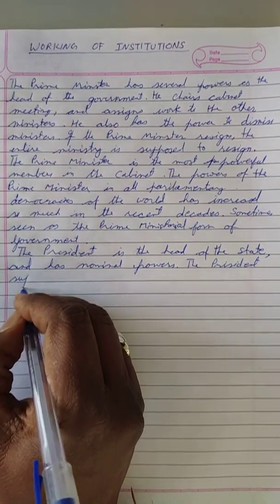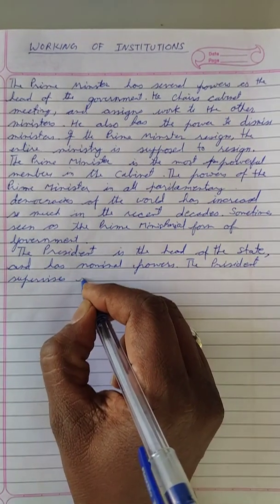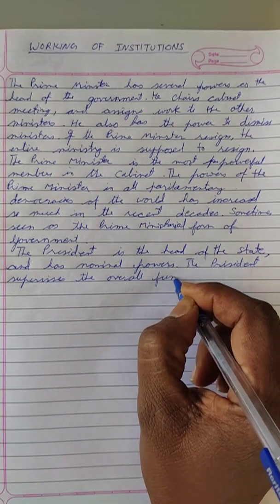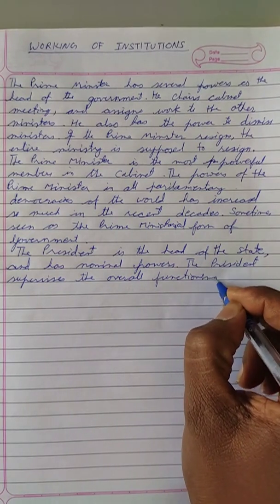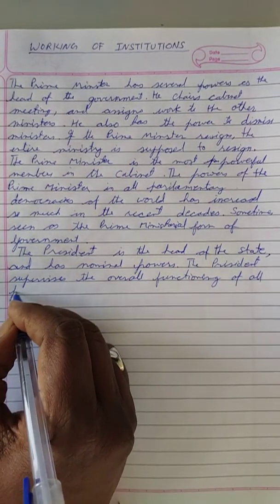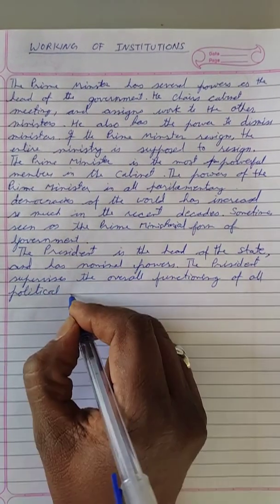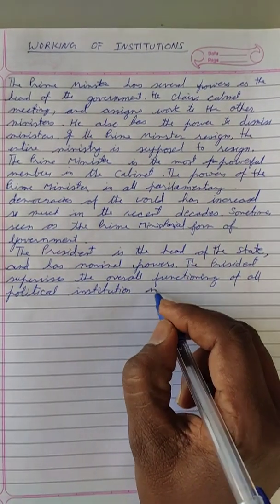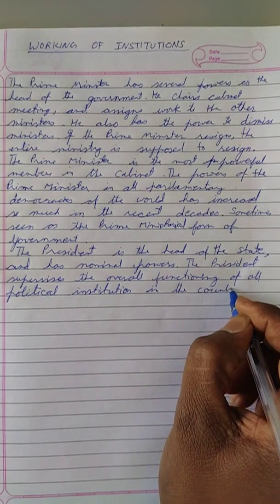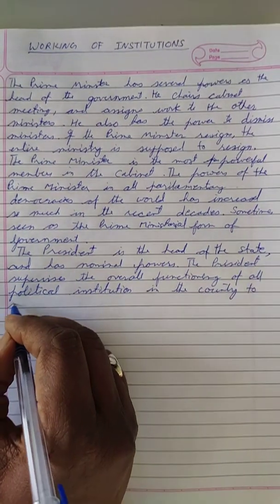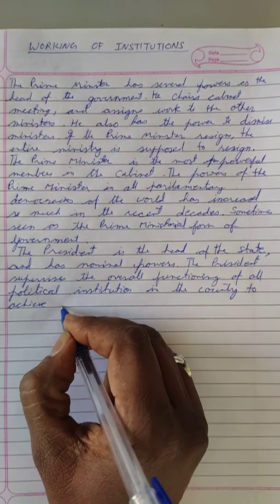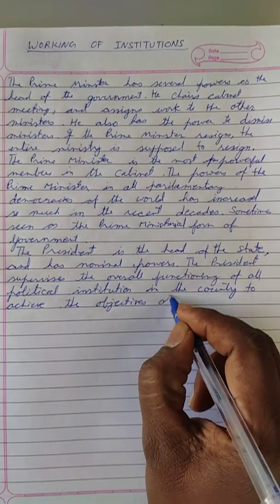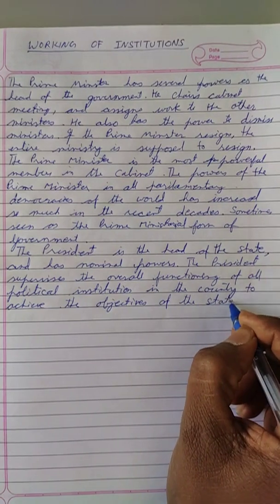The President supervises the overall functioning of all political institutions in the country to achieve the objectives of the state. The state simply means the country.